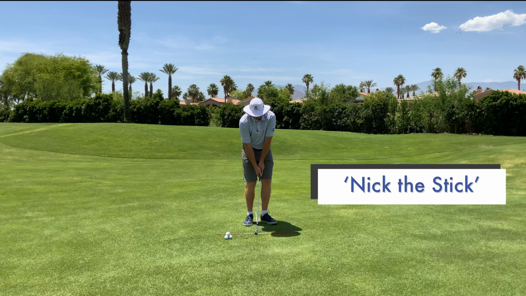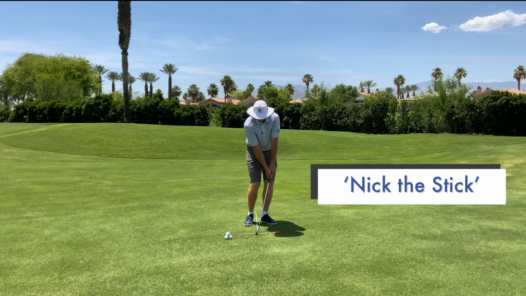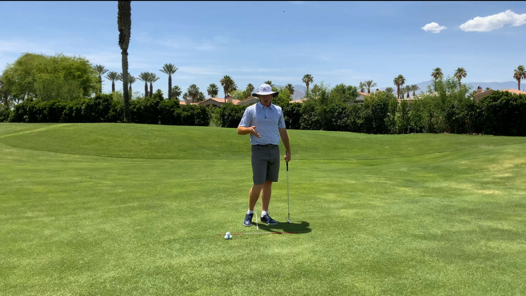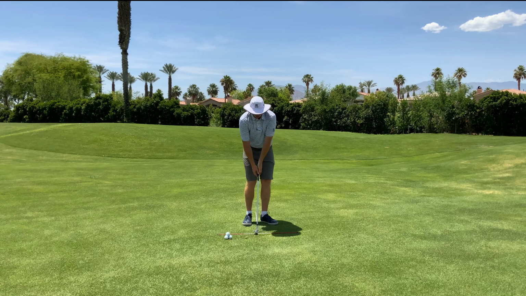So we're not looking for a motion where we're increasing the shaft lean and trying to hit down on this golf ball, digging into the turf. We want to set up relatively neutral with our shaft here, not leaning forward, and we just want to try to nick the stick, okay?